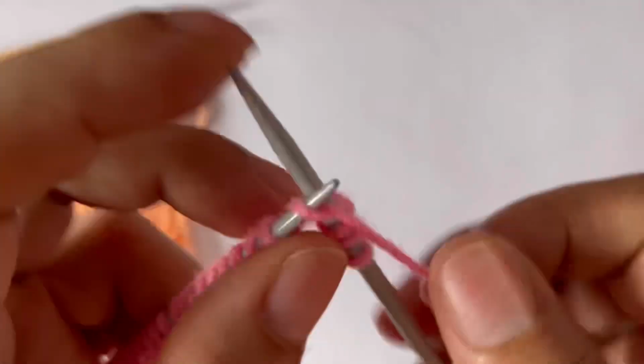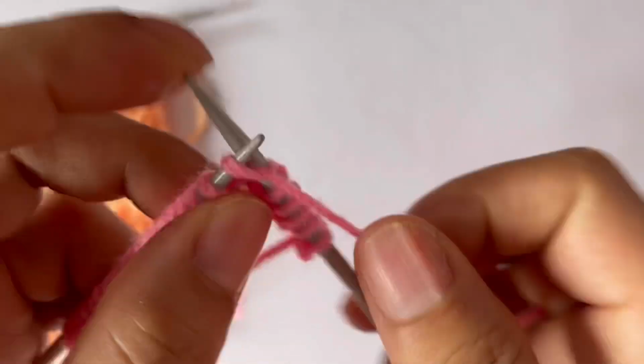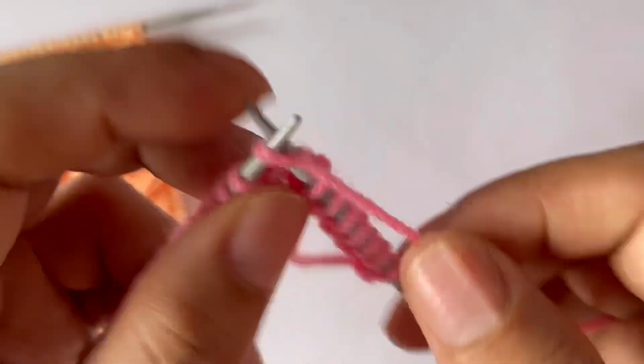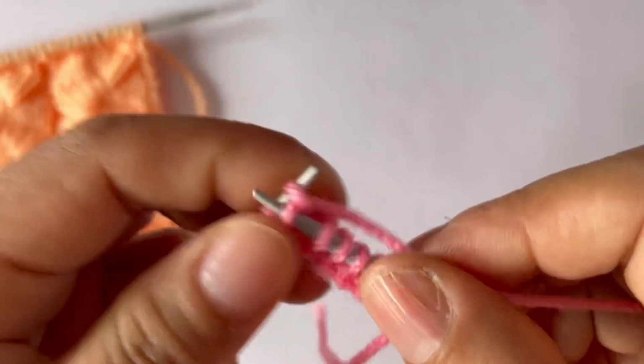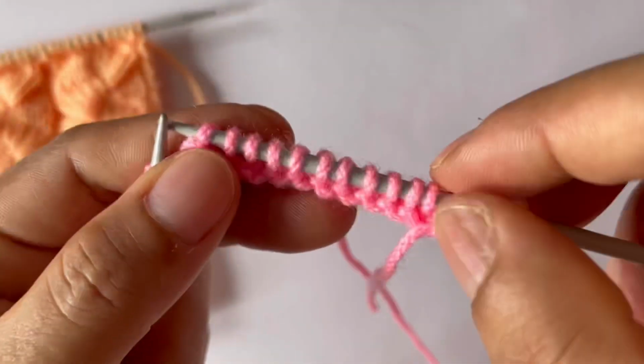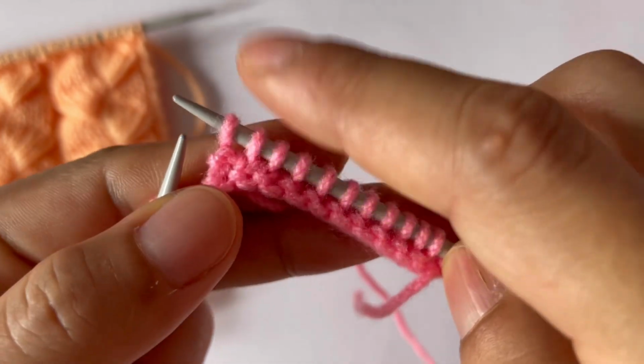1, 2, 3, 4, 5, 6, 7, 8 and 9. Purl 9, knit 9 and purl 1. That's the repeat from here to here. Purl 1, knit 9, purl 9, and purl 1.